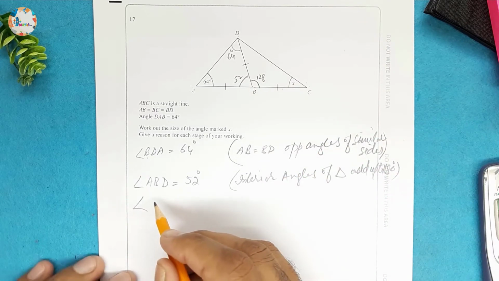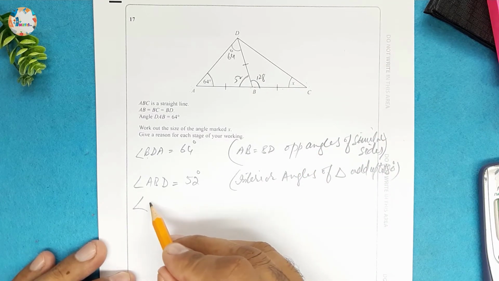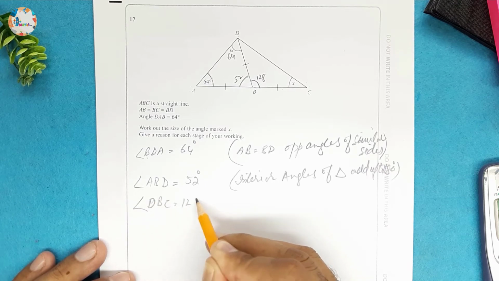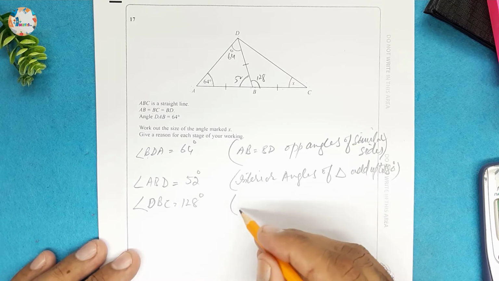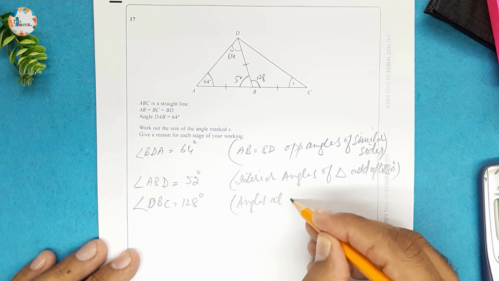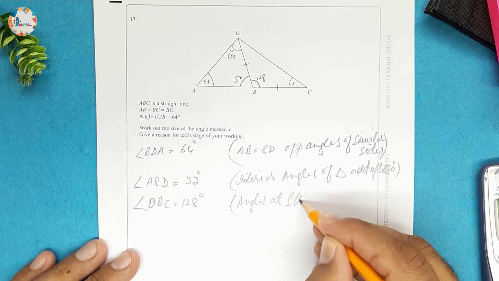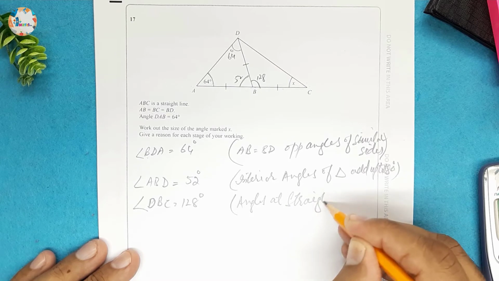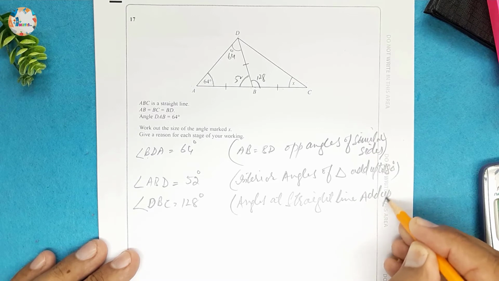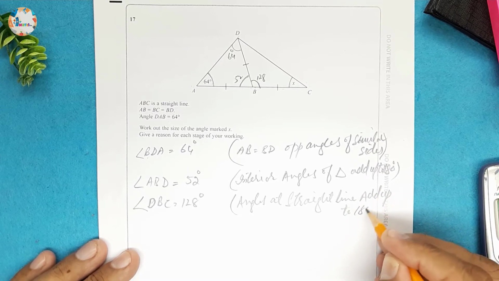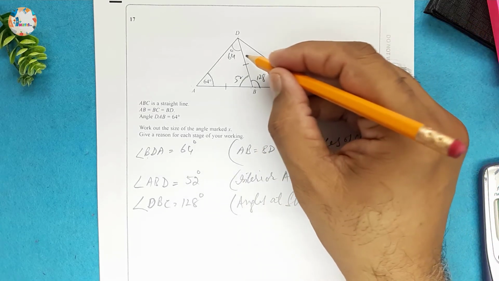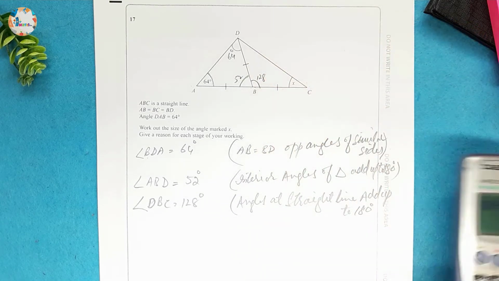We can write angle DBC is equal to 128 degrees, and the reason is angles at a straight line add up to 180 degrees. Then this will be 180 minus 128.